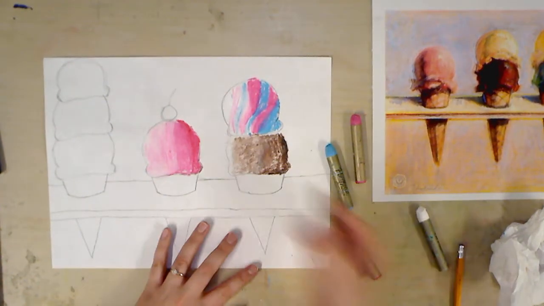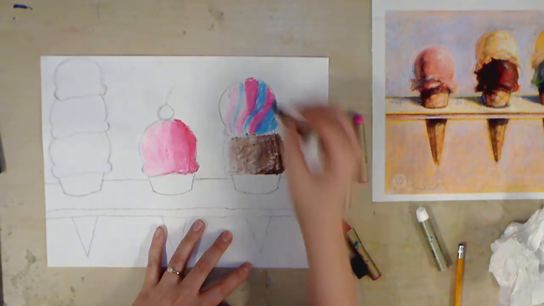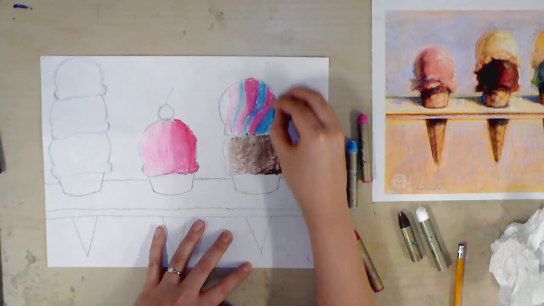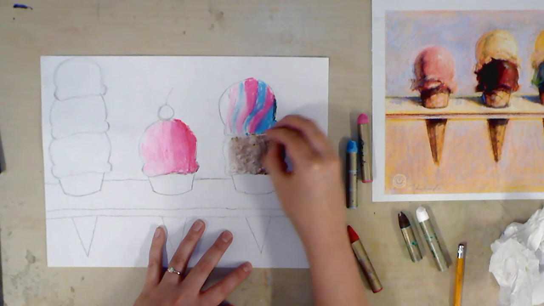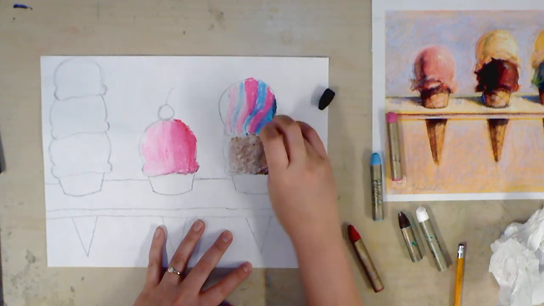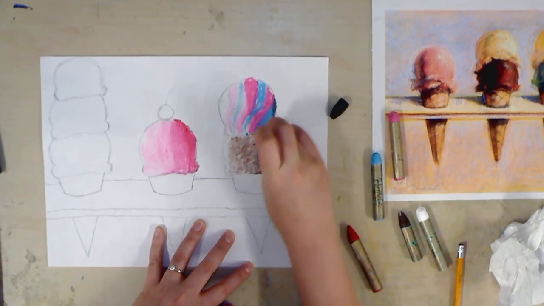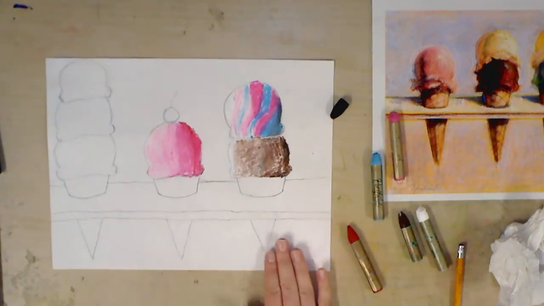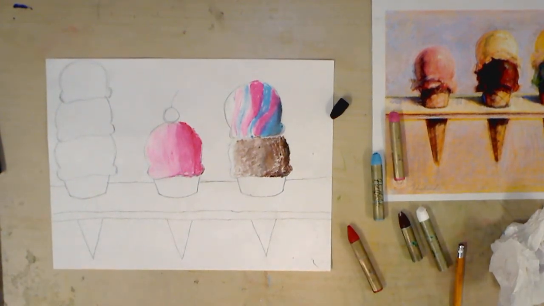And then on the opposite side, I can add a little bit of tinting. Oop, that's brown. By taking my black oil pastel and gently blending that in, just so it's soft and a little bit darker, like so. I love that swirl idea.